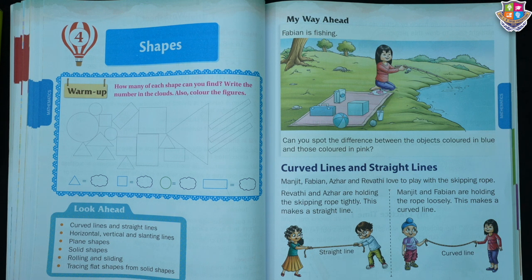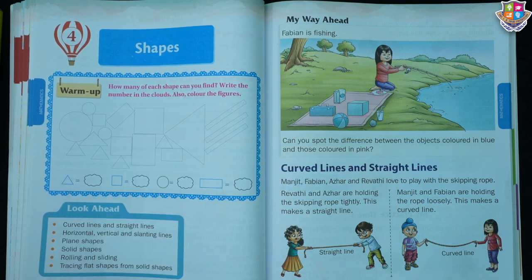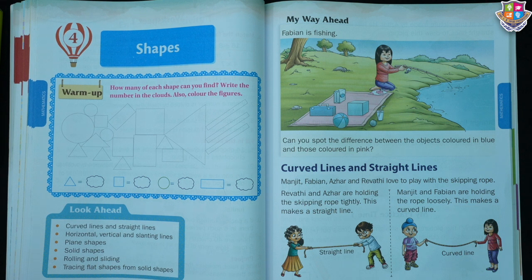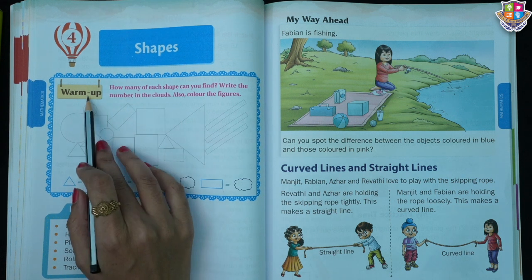Today I am going to take your math subject. In that we are going to see lesson number 4, shapes. You all know what is shapes, right? Circle, square, triangle, rectangle, these are all shapes. Yes? Before starting our lesson, they have given us a little warm up.